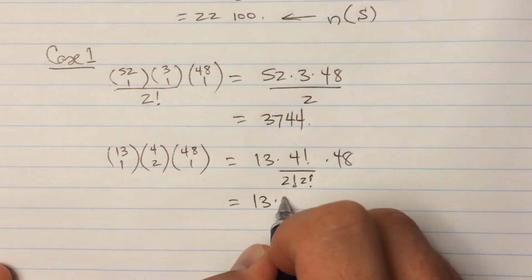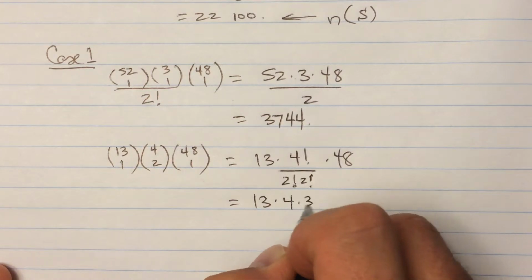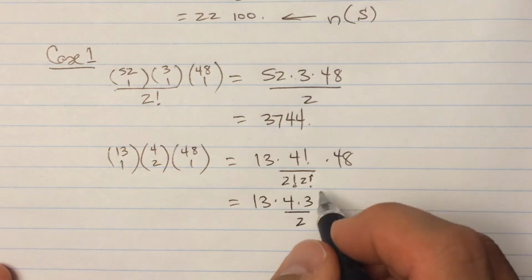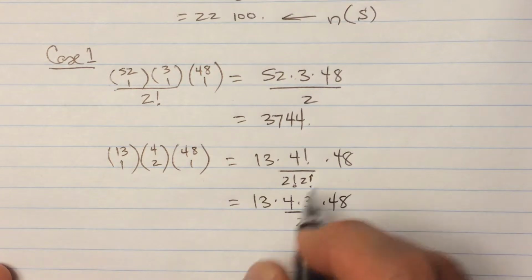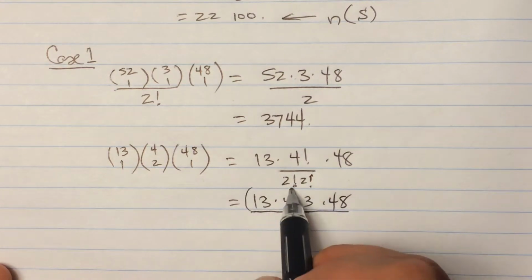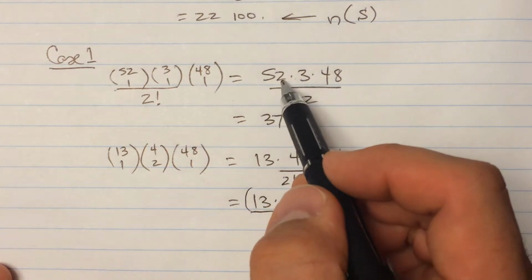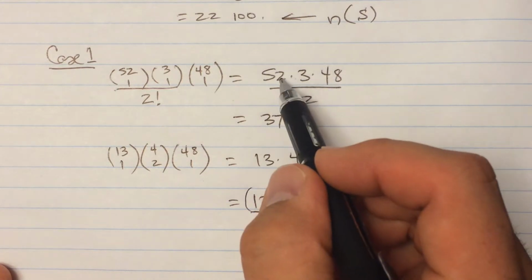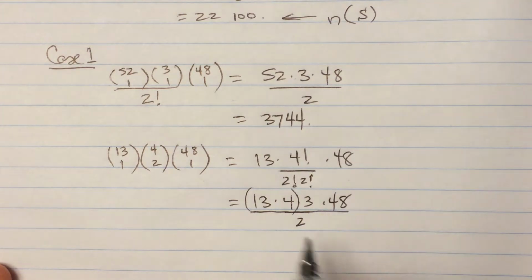So this is actually just going to be the same as 4 times 3 over 2, times 48. Look at this: 13 times 4 is the same as the 52 up here. So you can see that these values are actually going to be the same.